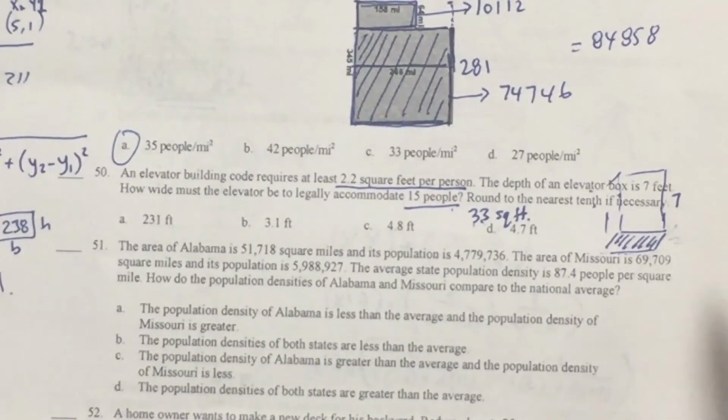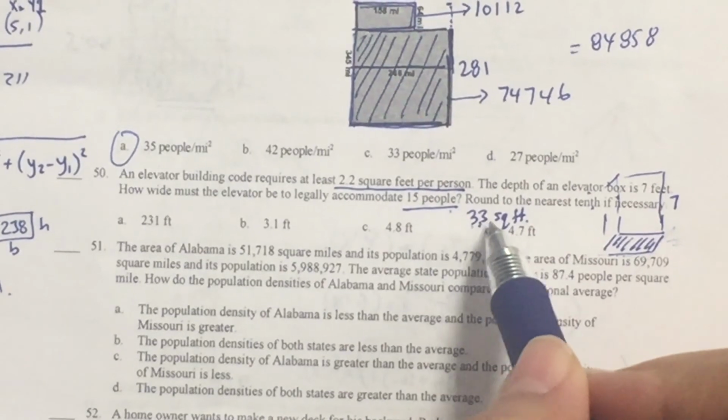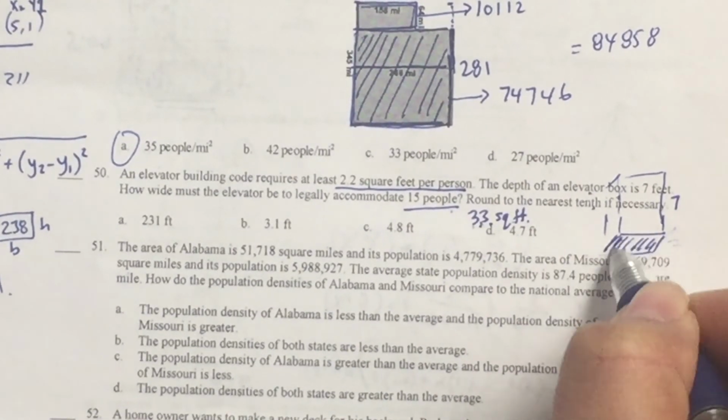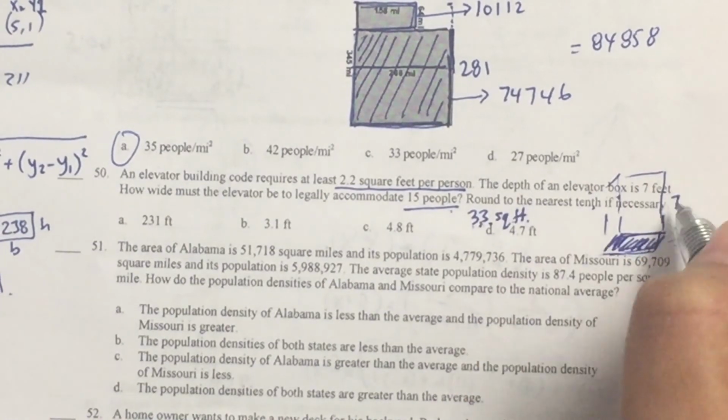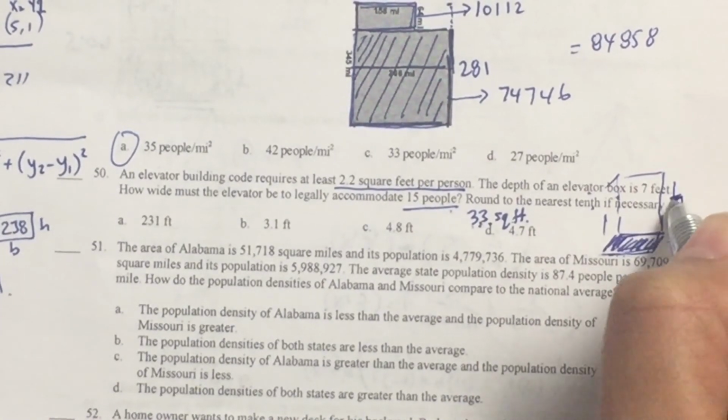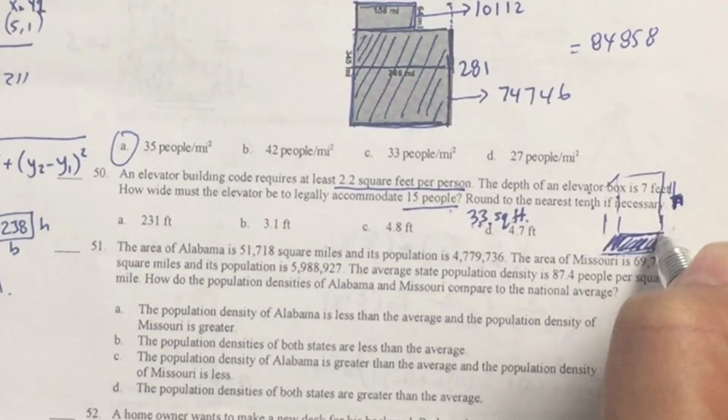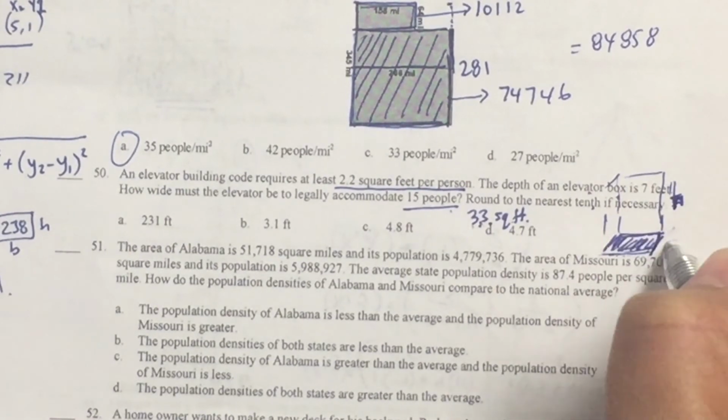All right, so it has to be 33 square feet. So the area of the bottom has to be 33. And then the depth, okay, so this is the height. Clearly that's height. It's width and depth, right? So the depth is 7.